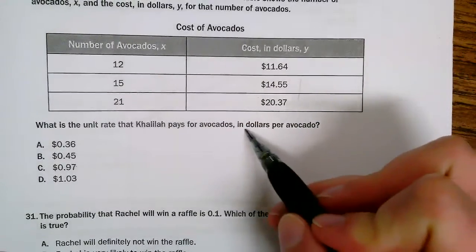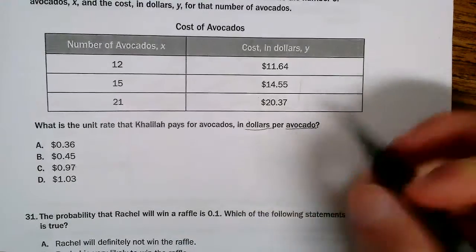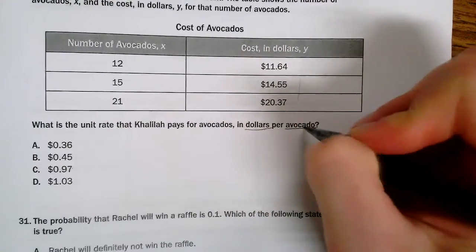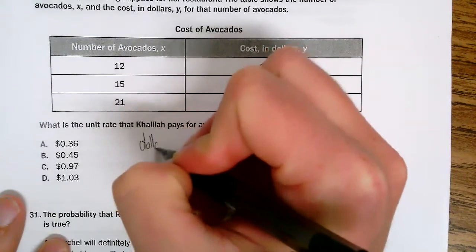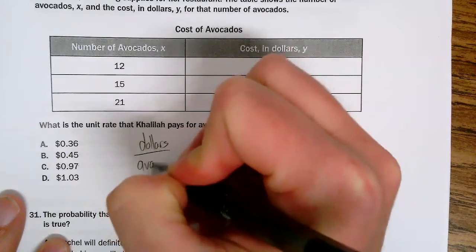Okay, now it tells me how it wants it. Dollars per avocado. Dollars comes first, then avocado. So that's how we're going to set up our proportion. Dollars to avocados.